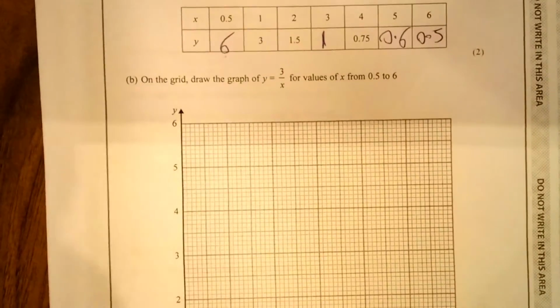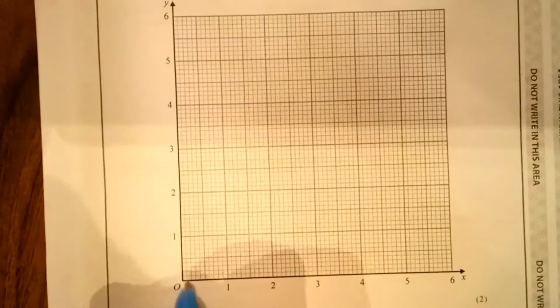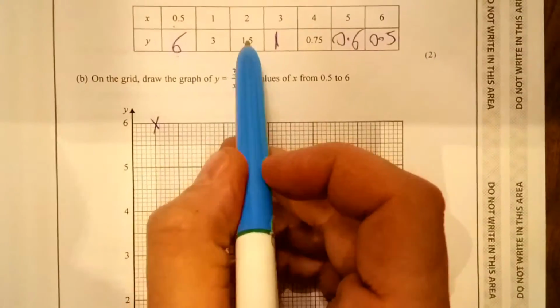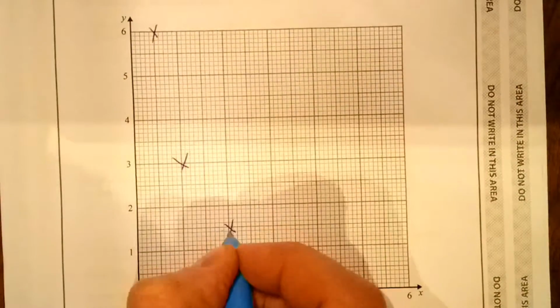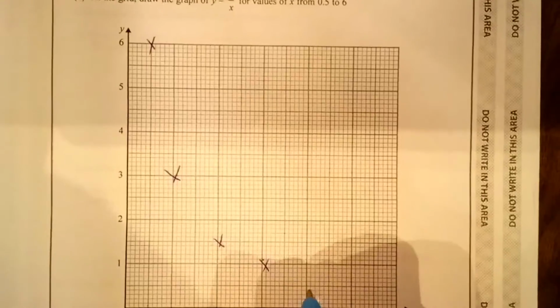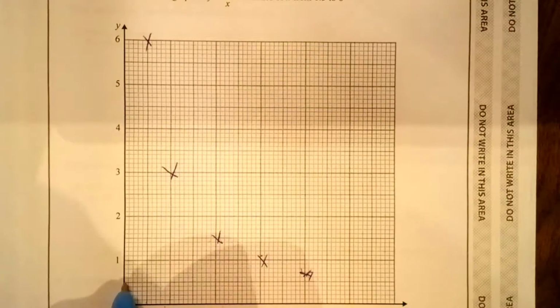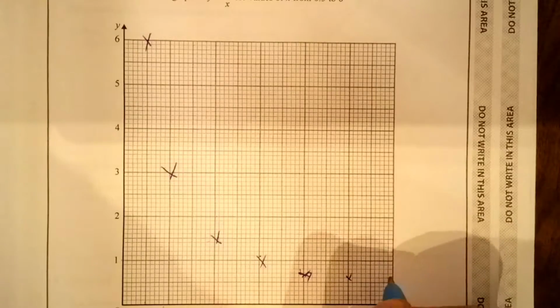So x is 0.5 across, 6 up, so it's 0.5 and 6. Next one's 1, 3: 1 across, 3 up. Then it's 2, 1.5: 2 across, 1.5 up, then 3 across, 1. Then 4, 0.75. Be careful, 0.75 is going to be halfway between your 0.5 and your 1. Then 5 and 0.6, and 6 and 0.5.